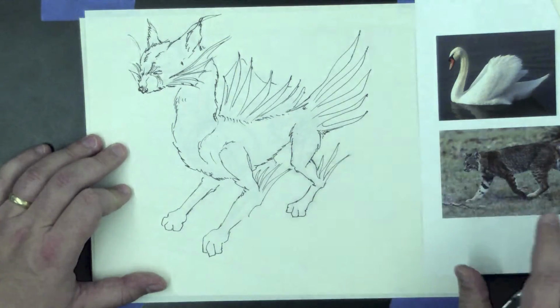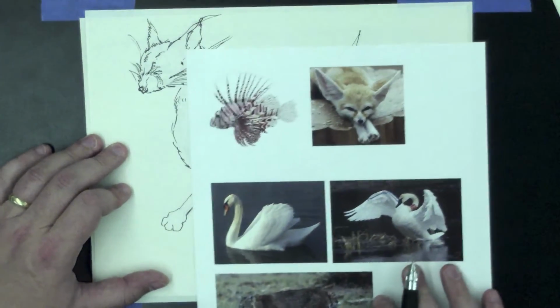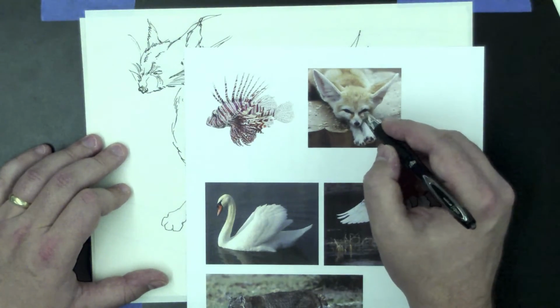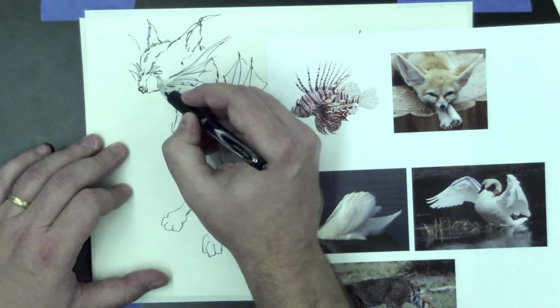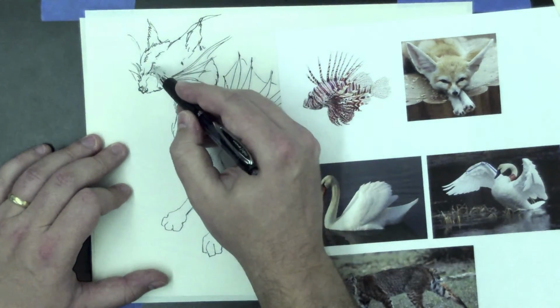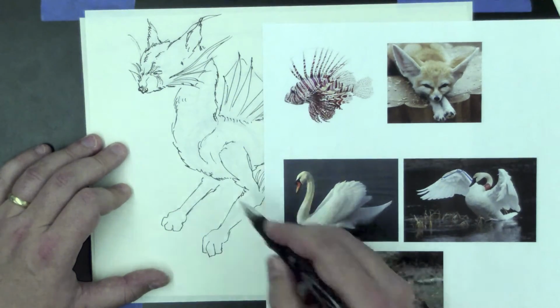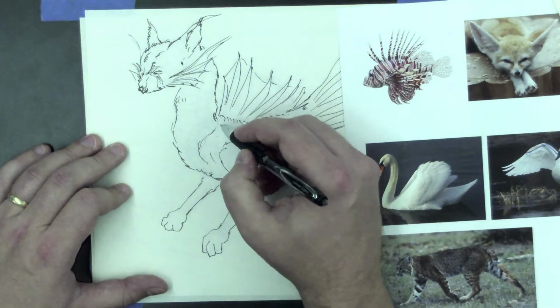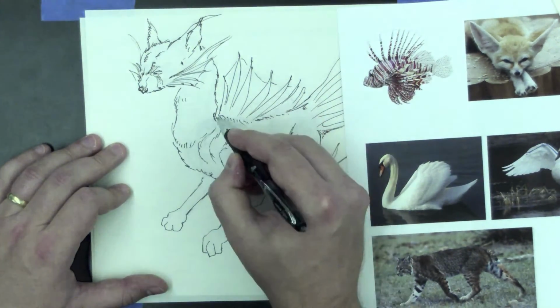All right, let's do a detailing pass. I'm looking at the markings on this little fox, and I kind of want to replicate what's going on there. Kind of saw a little bit of a start here. I'm going to follow that same pattern around, say, the torso of the animal, and let's see what becomes of that.